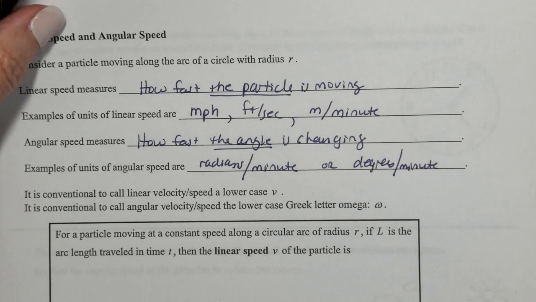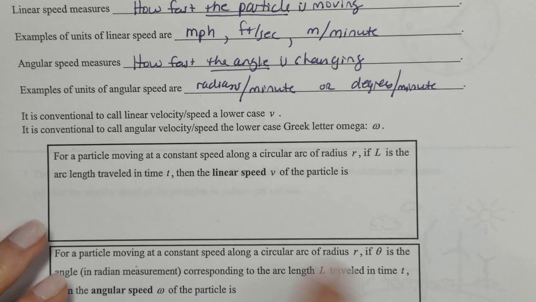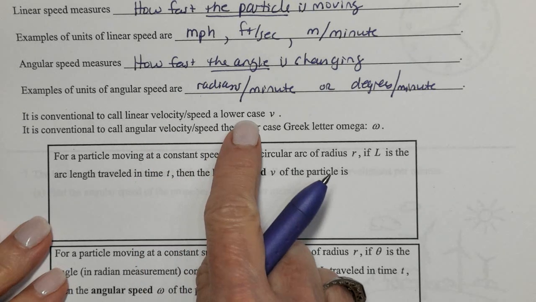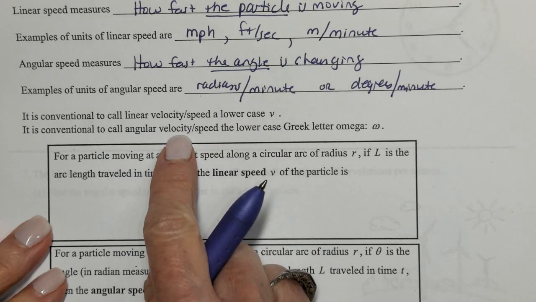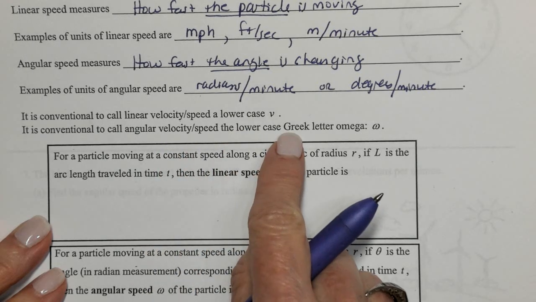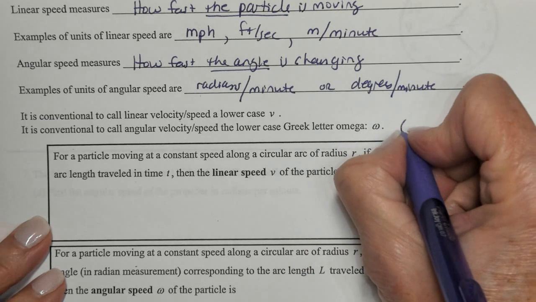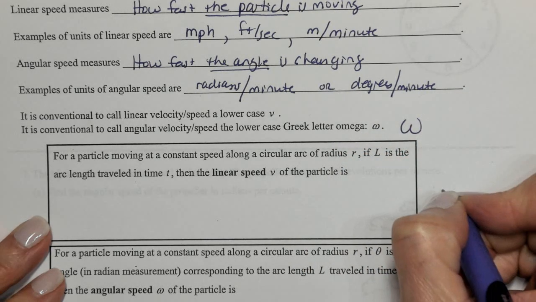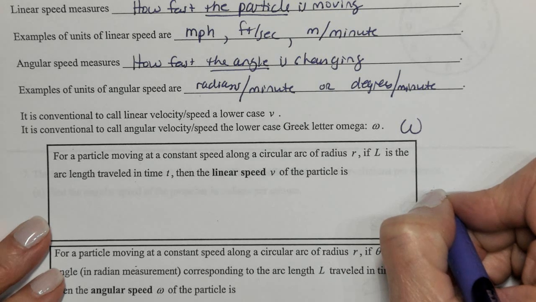Any unit of time. It is conventional to call linear velocity a lowercase v, and to call angular velocity the lowercase Greek letter omega. It looks like a very curvy W. When I draw it, I do that. It's a very curvy W. Okay? That is angular speed, or angular velocity.